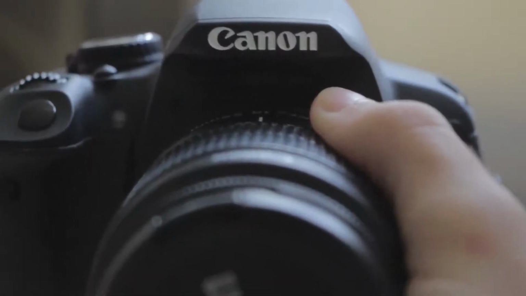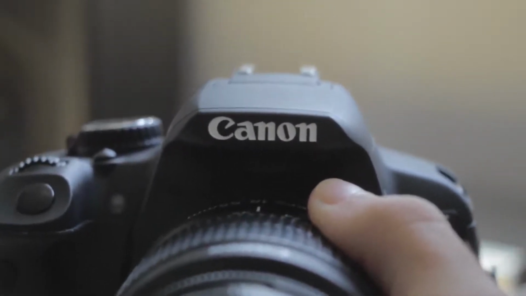Hello and welcome to how to load a colour profile onto your Canon EOS series camera.